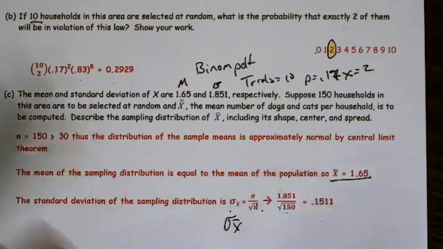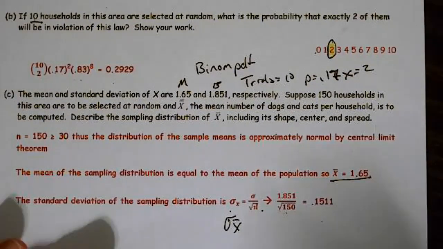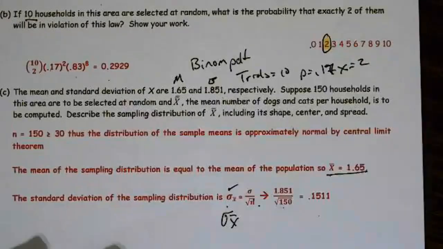And even if it had been a small sample size of 3, that would still be the standard deviation of X bar. X bar always has this formula. I don't care what the sample size is. That formula is true regardless of the sample size. The problem is the shape.